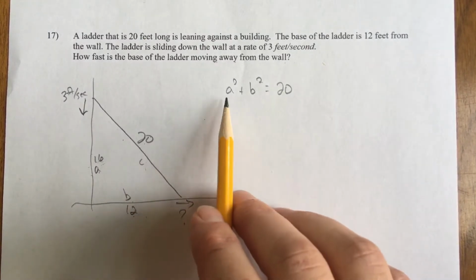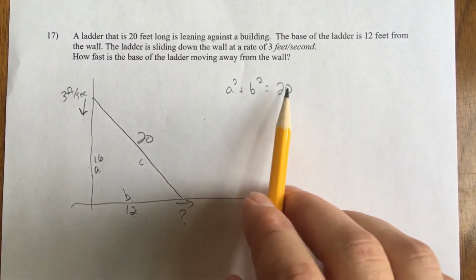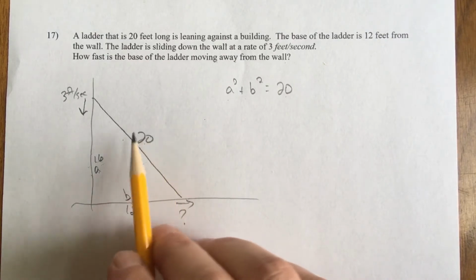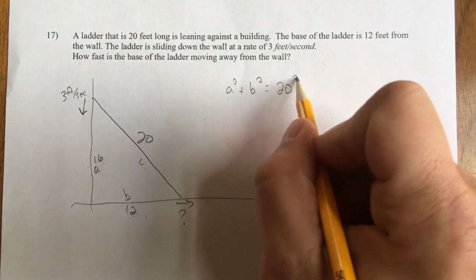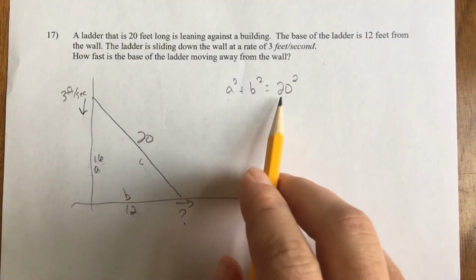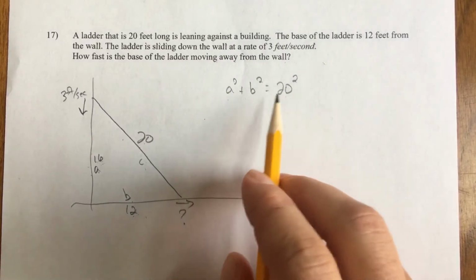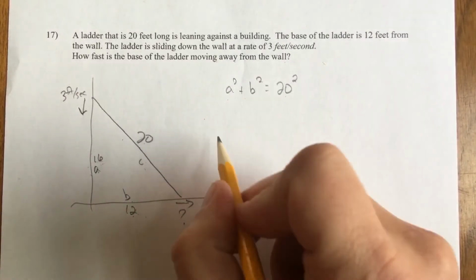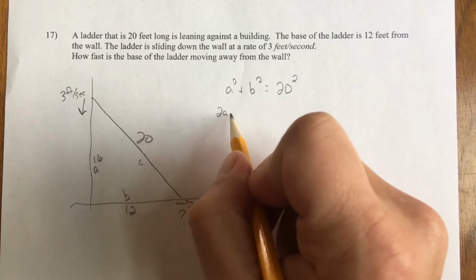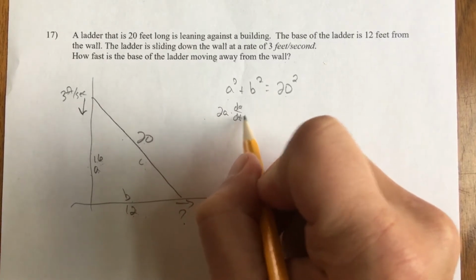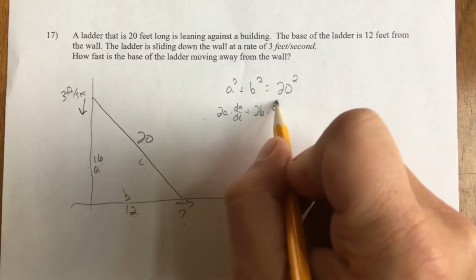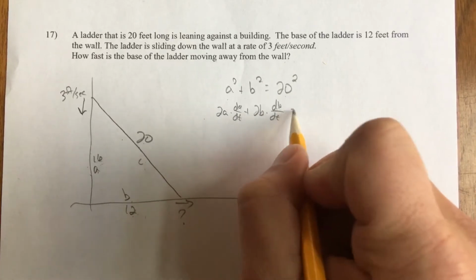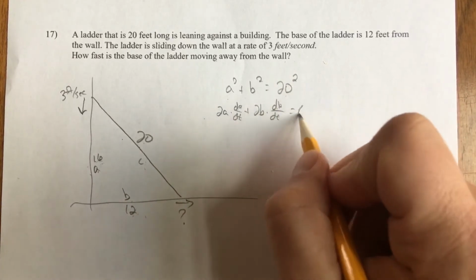And Pythagorean theorem says a squared plus b squared equals c squared, but our c doesn't change in this problem. Our c is always 20. And so anything that's not a variable, that doesn't change, we can leave alone. Now let's go ahead and take the derivative of this. So 2a times dA/dt plus 2b times dB/dt equals the derivative of 400, which is 0.